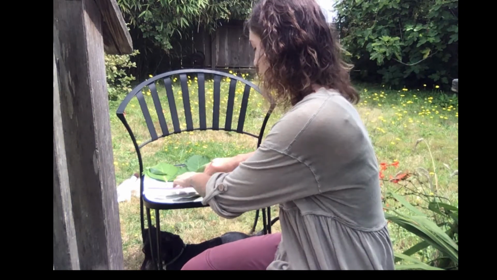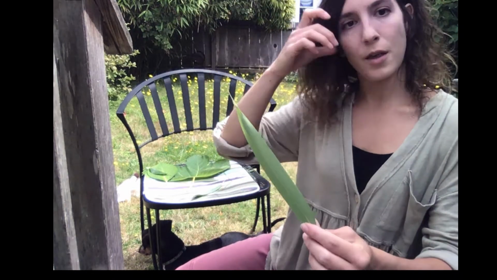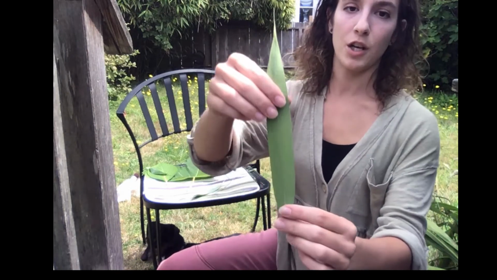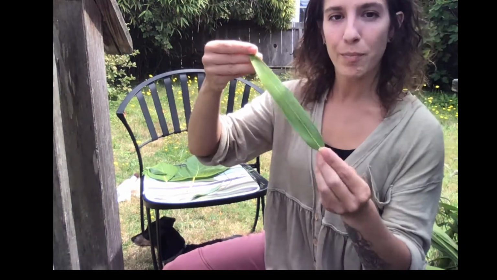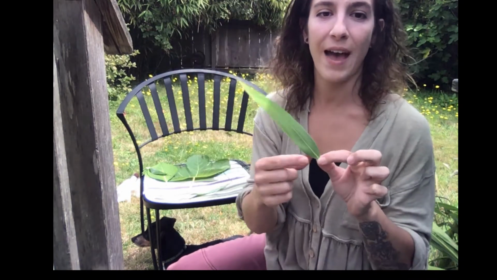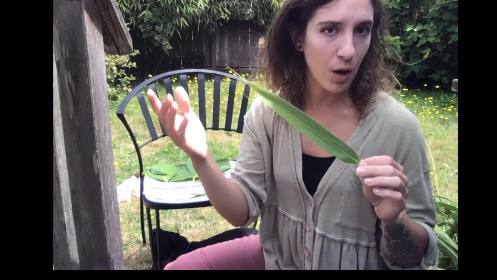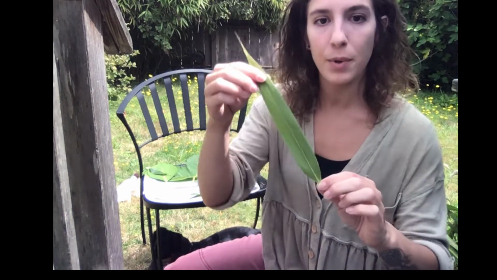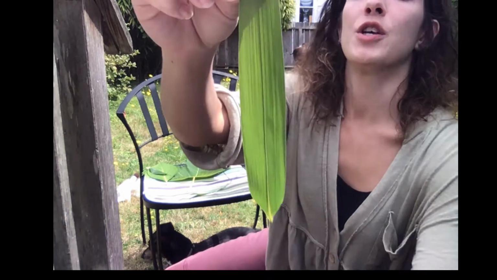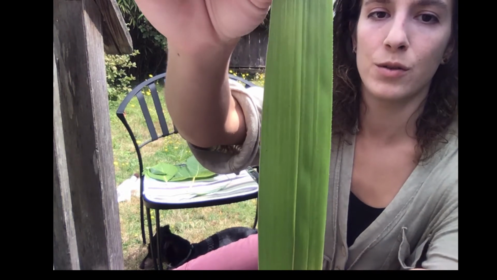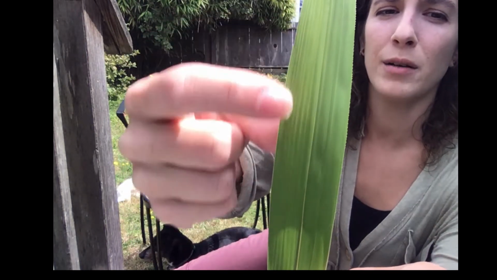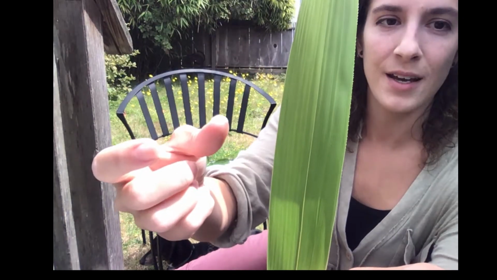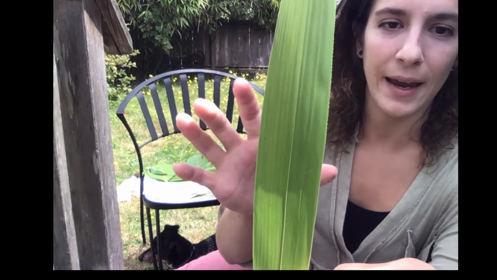Okay, so we've talked about palmate venation, pinnate venation. The third and final type of venation that we're going to talk about is parallel venation. And plants with parallel venation tend to have a more linear shape, not always, but they tend to have more of a linear shape. And the pattern that the veins are making, as you can maybe see in this video, is that the veins are running parallel to each other. They never connect. They are not netted in any way.